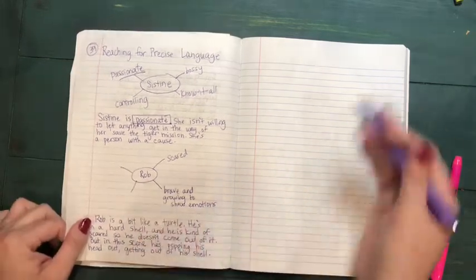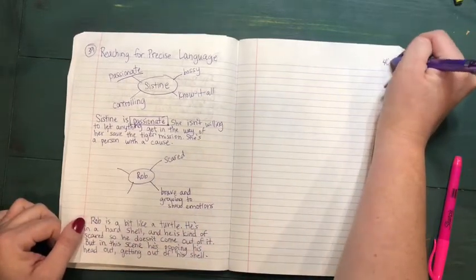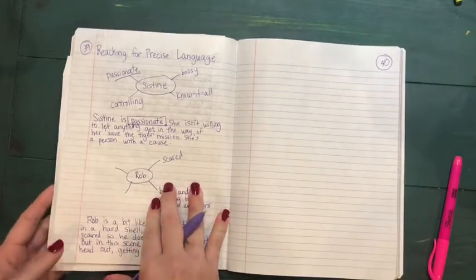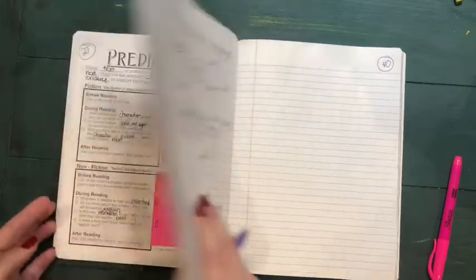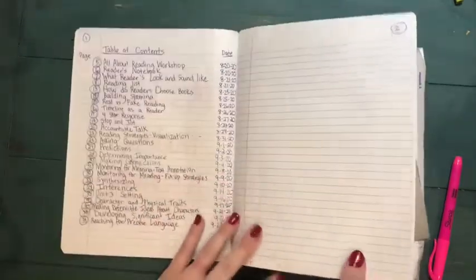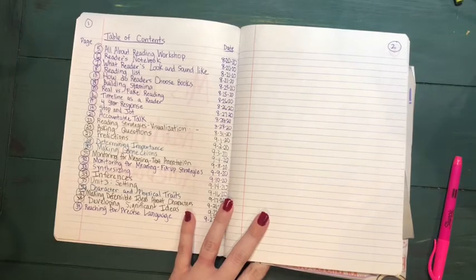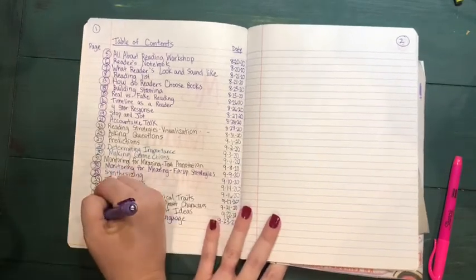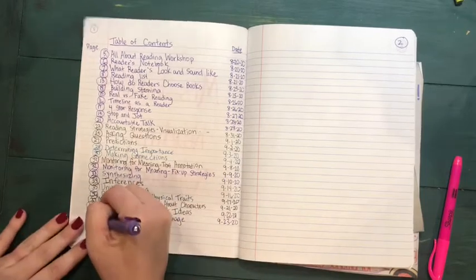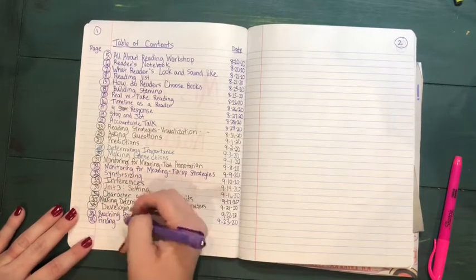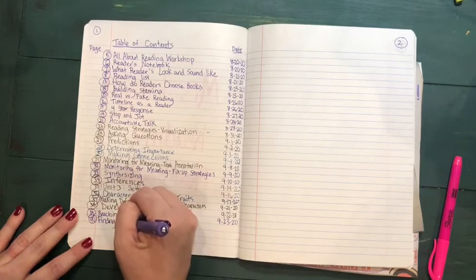So today we're going to be moving on to page 40, and we're going to be talking about how our characters can be complicated. So let's go ahead and turn back to our table of contents, and we're going to write our number 40. And we're going to title this lesson, Finding Complications in Characters.